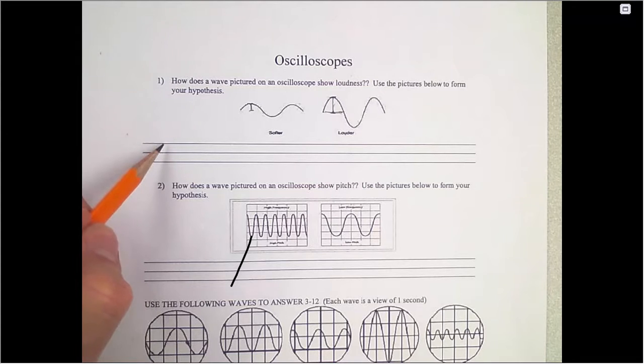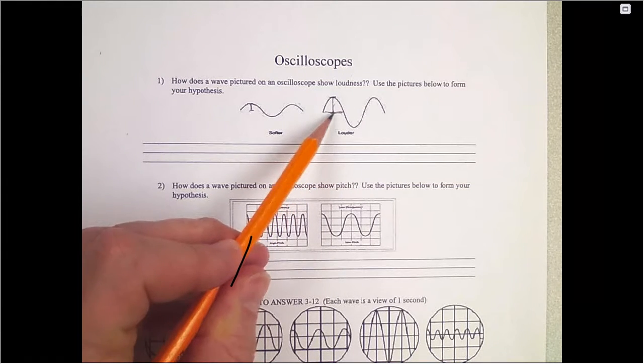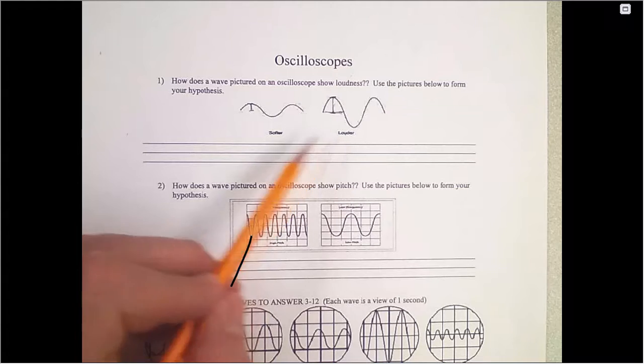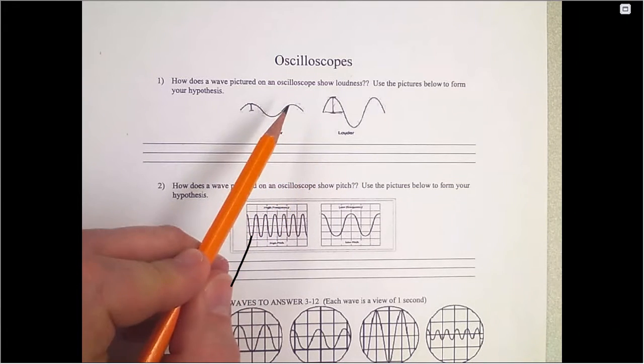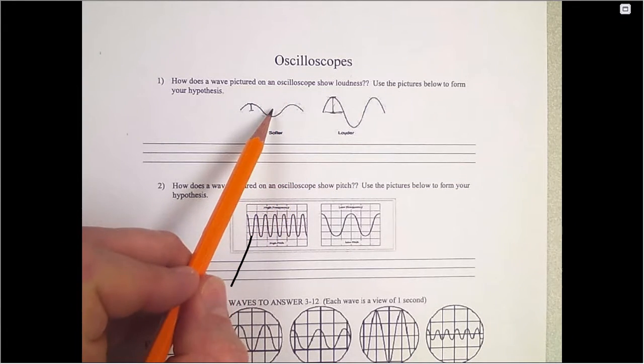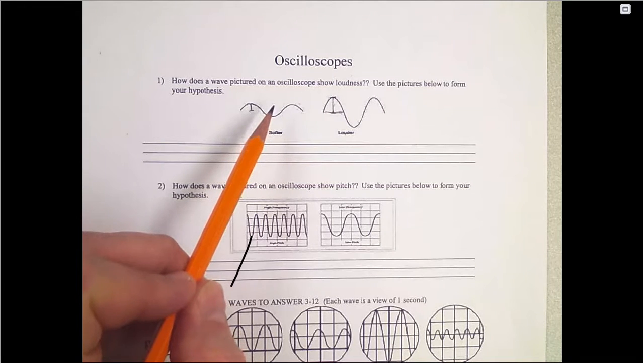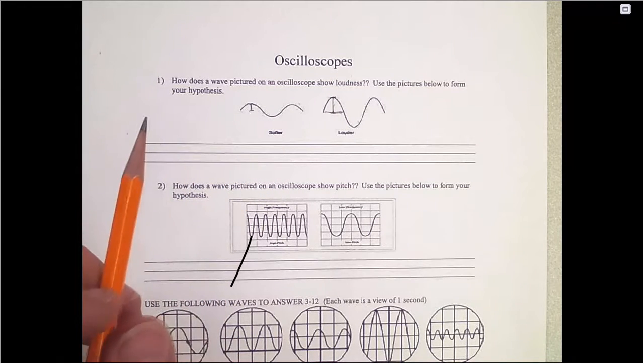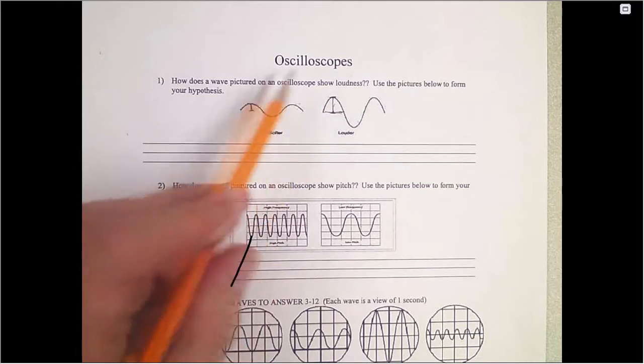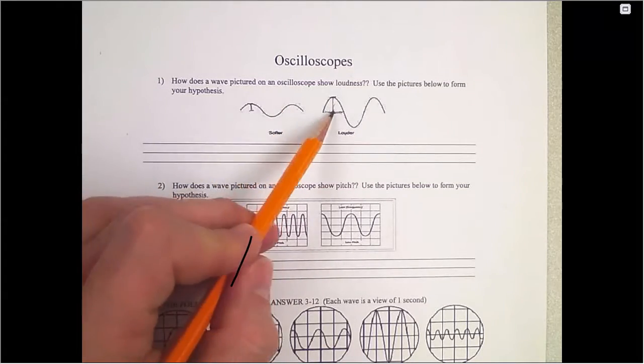The taller the wave, or the higher the amplitude, those are the same things, will produce a louder sound. Has nothing to do with the pitch. You can have a very low pitch that is very loud, or you could have that same low pitch that is very quiet. So this is talking about loudness, amplitude, how tall the wave is.